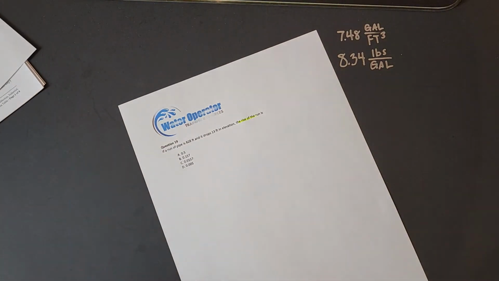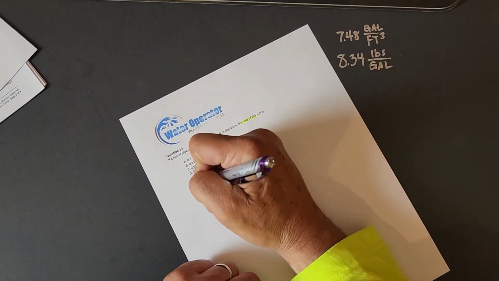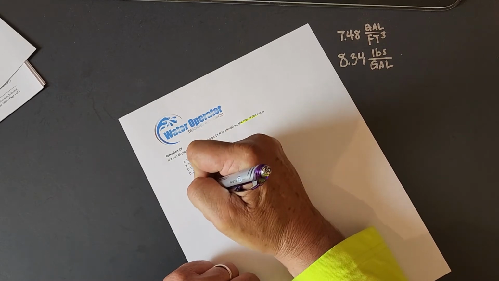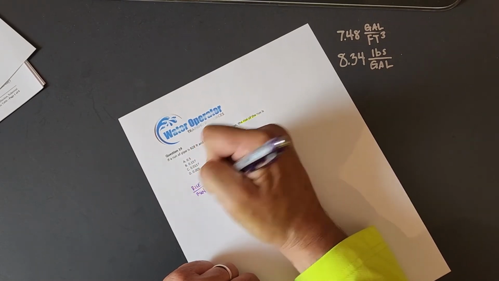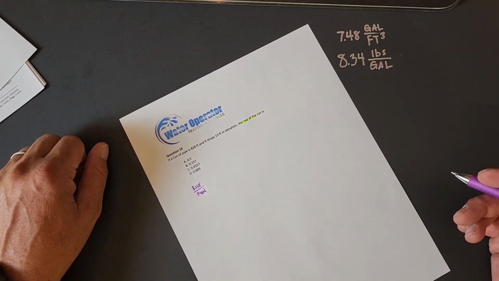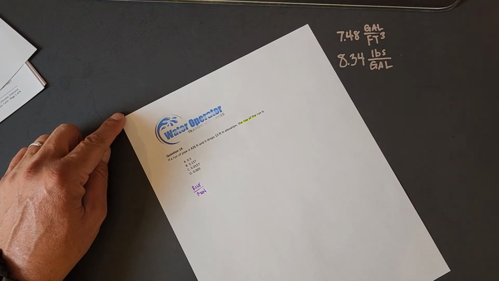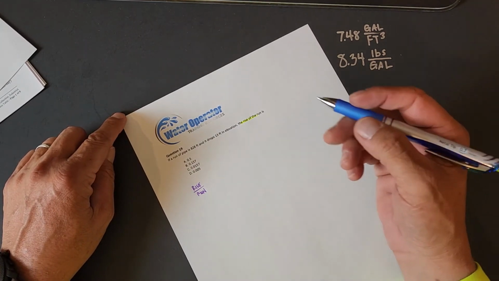So the formula for this, and you've probably heard this before, is rise over run. It's that simple. Rise over run. So let's take the information and drop it in there.